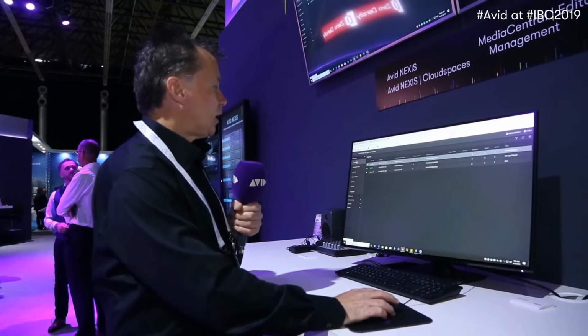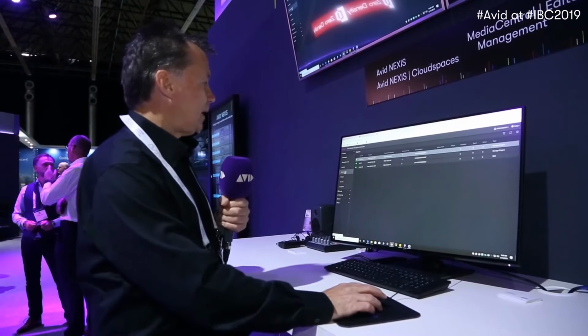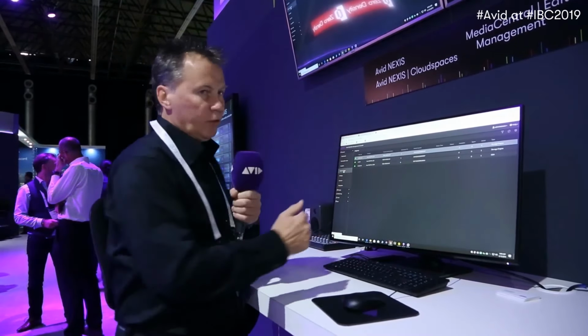So we can configure the system depending on the hardware configuration with Avid NEXIS E2 engines, which is a 2-rack unit storage engine with up to 100 terabytes of storage. We can go to the Nexus E4, which is double the capacity, so up to 200 terabytes. Or we can go to the E5 engine. Now this is a 5-rack unit engine and can support up to 800 terabytes of storage capacity.